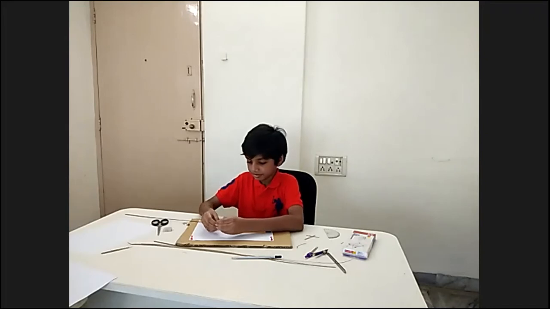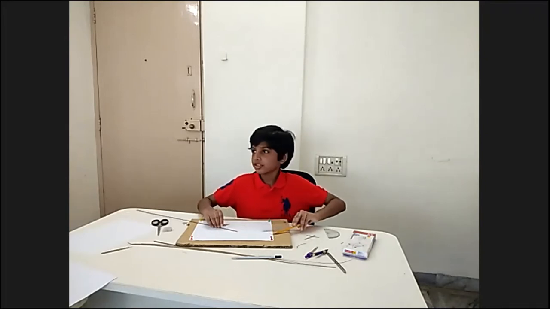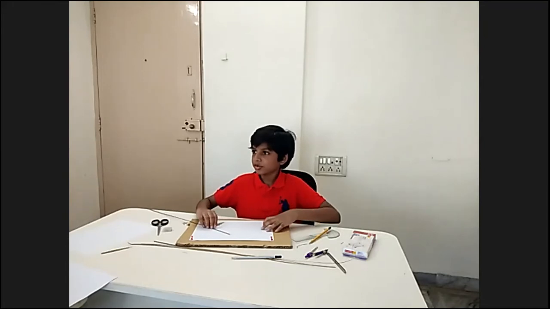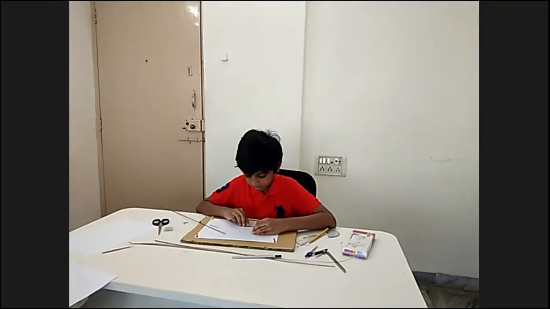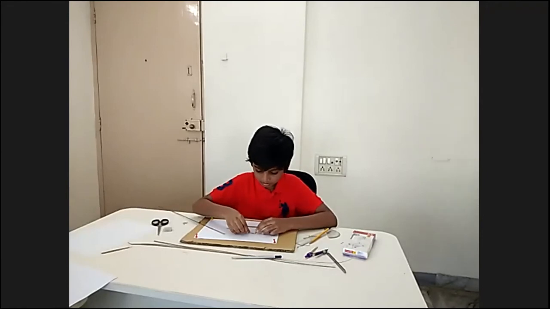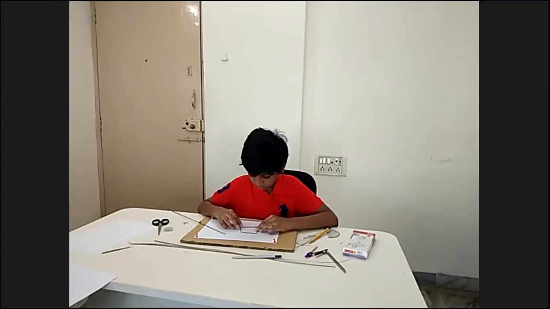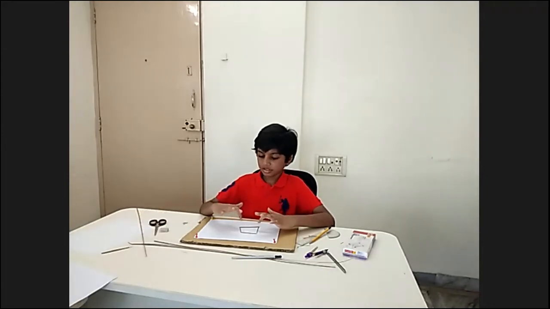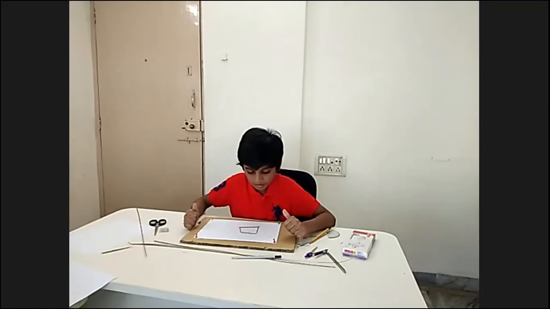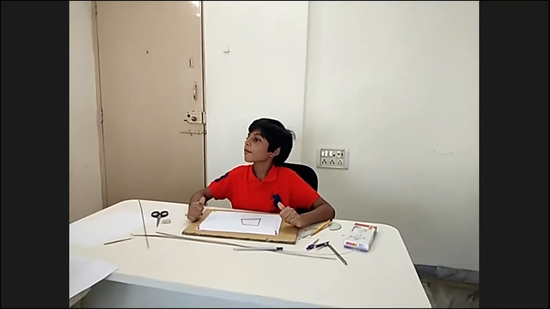Now please make a quadrilateral, a 4-sided figure, by putting those 4 of them together. Have you done it? Okay. Now, you have done it there, and I have done it here.